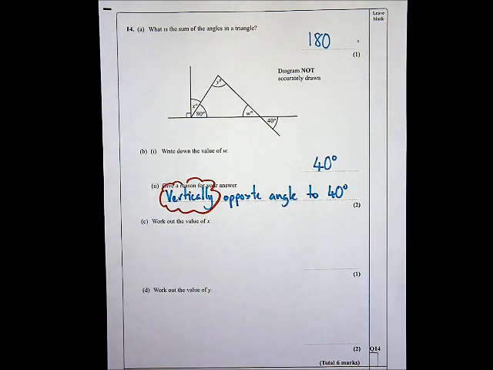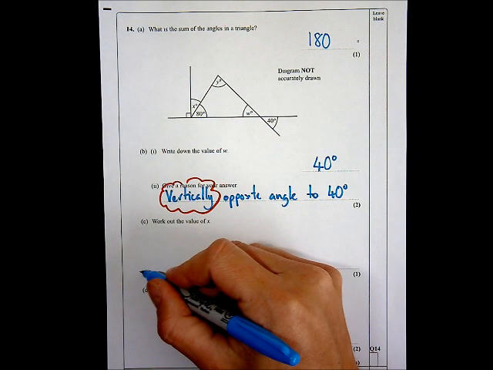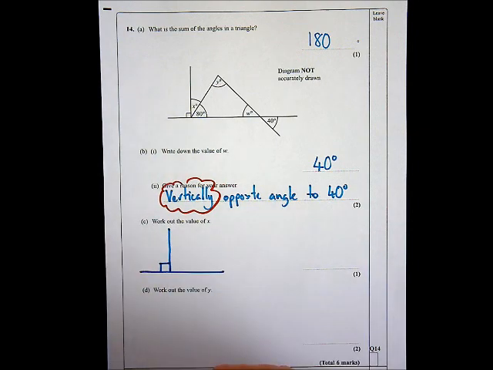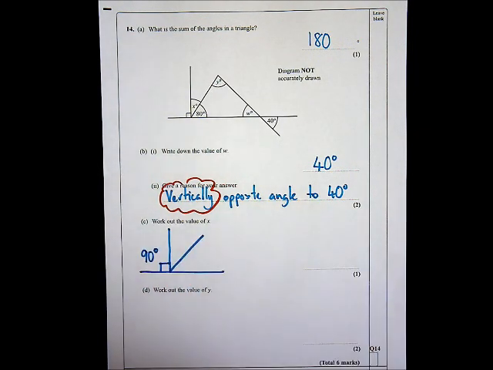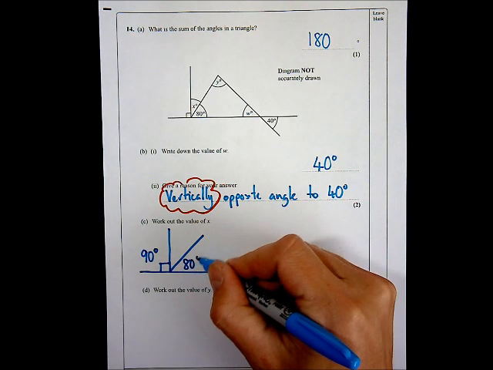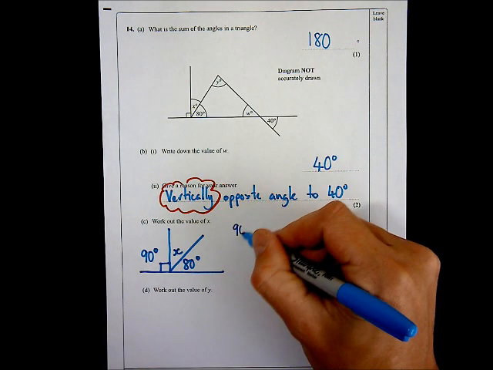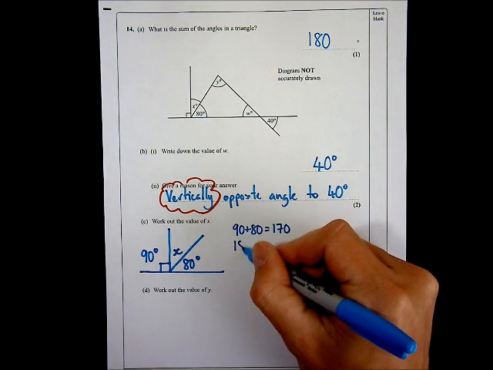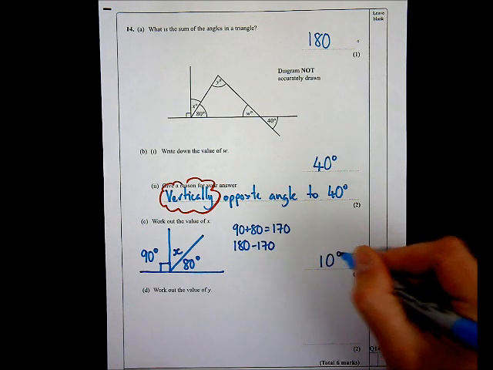In part C, I'm asked to work out the value of x. So x is in this part of the diagram. And I'm just going to draw that part of the diagram separately down here. So I've got on the left hand side this square, which means that this is 90 degrees. And I've got a line coming off there, and 80 degrees marked here, and I've got x in here. Now I know that there are 180 degrees in a straight line, so if I add up 90 and 80, that'll give me 170. And if I take the 170 away from 180, I get my answer, which is x is 10 degrees.